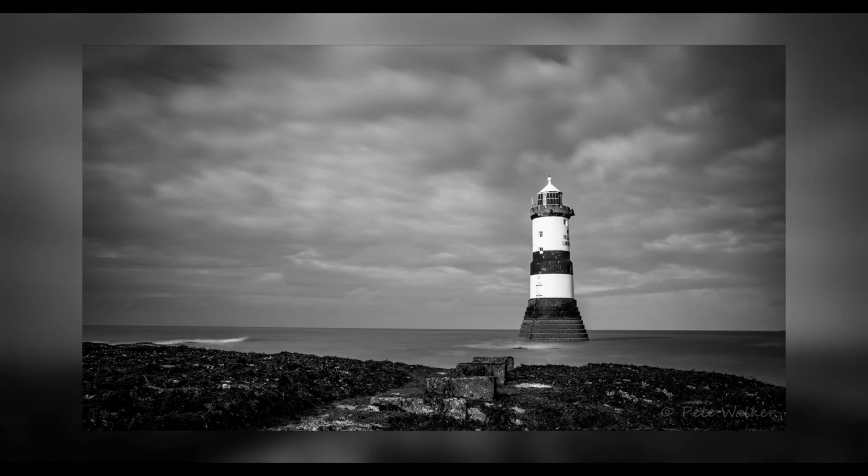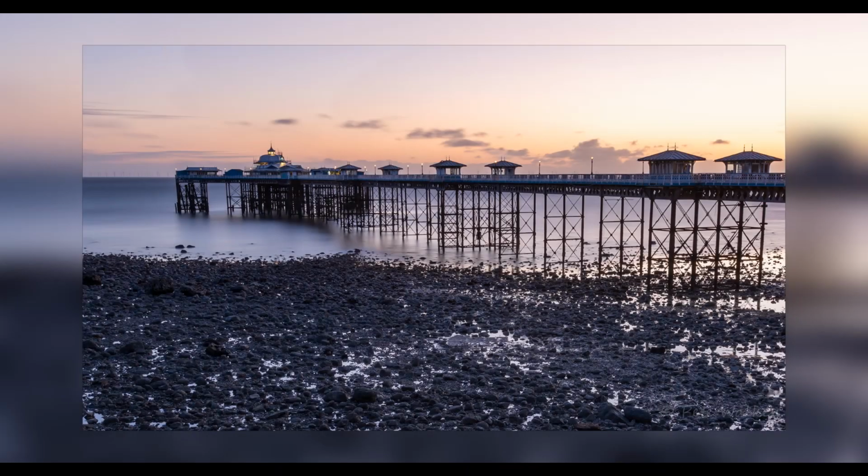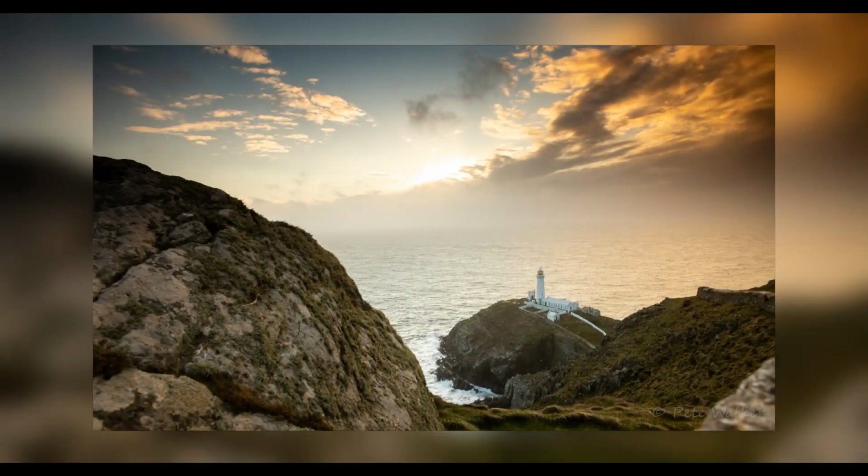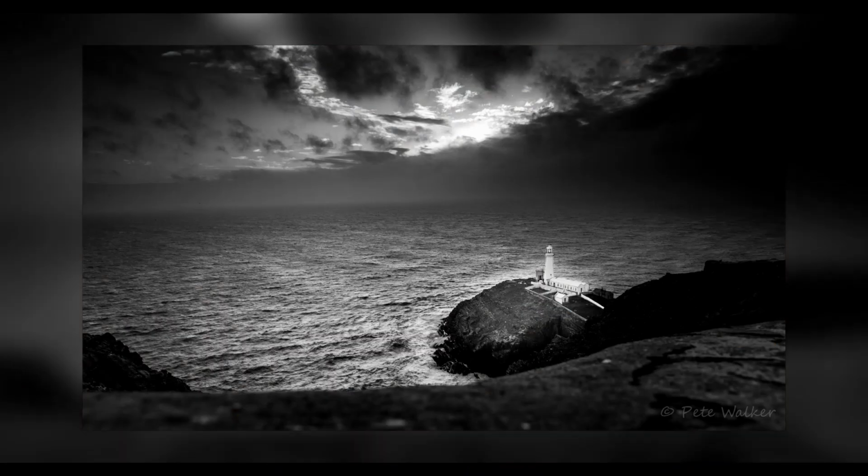You've already been out, you've captured those breathtaking scenes, and while we're staying at home safe, we thought we'd share some of our top tips for processing your amazing landscape images.